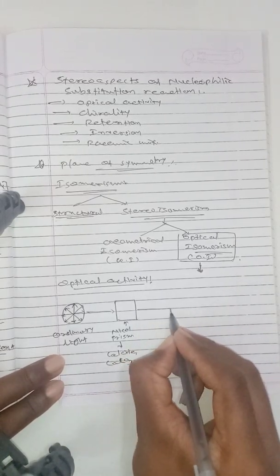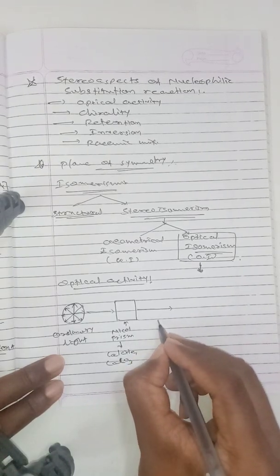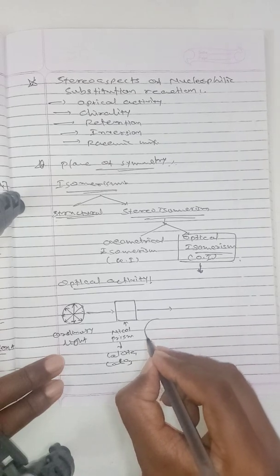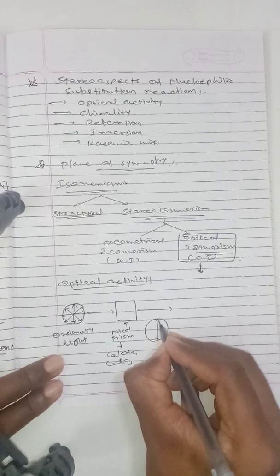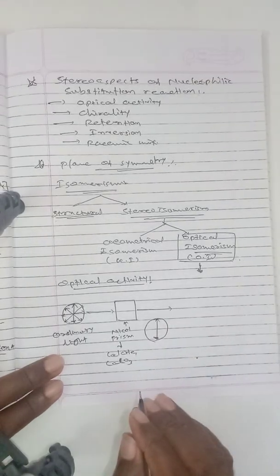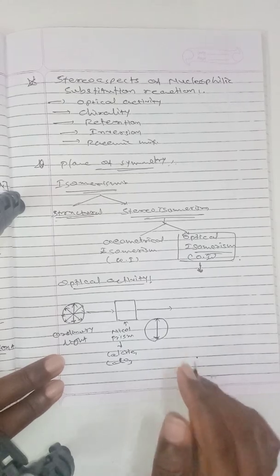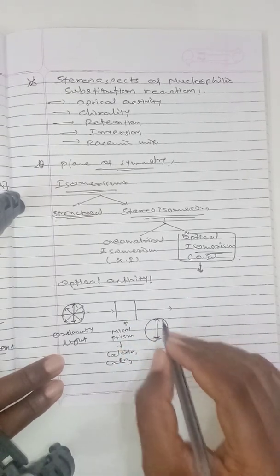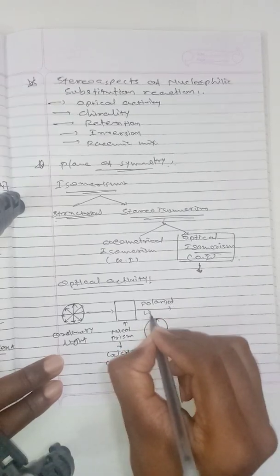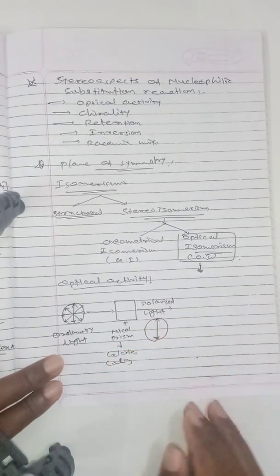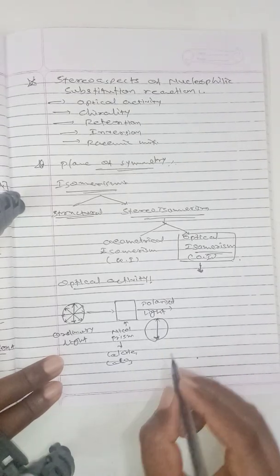Light is found to vibrate in only one direction, and it is said to be polarized light.